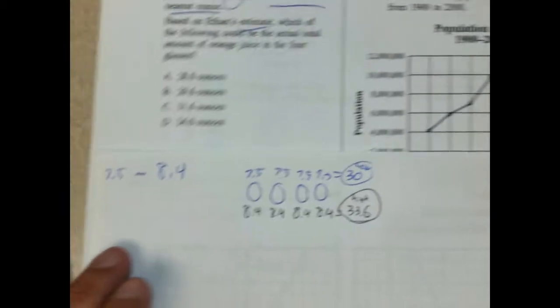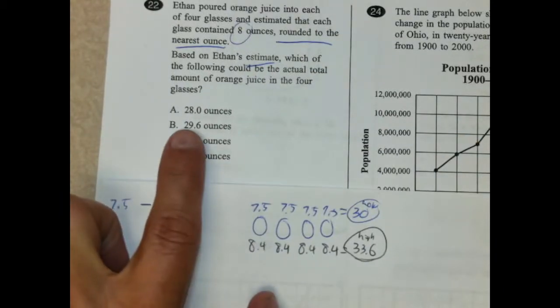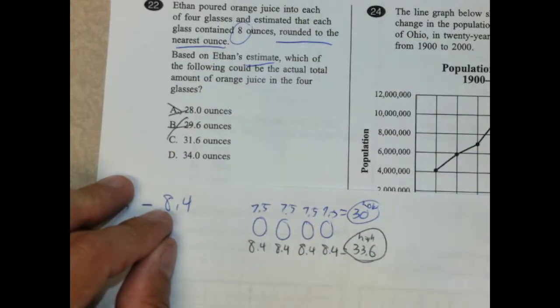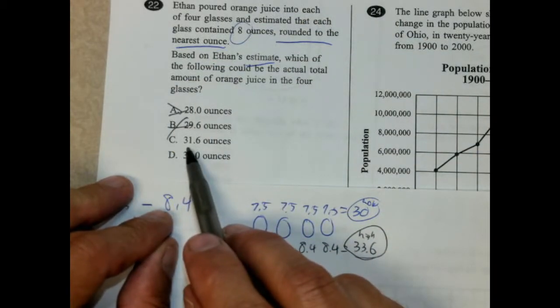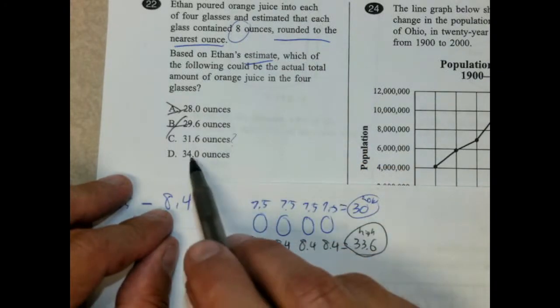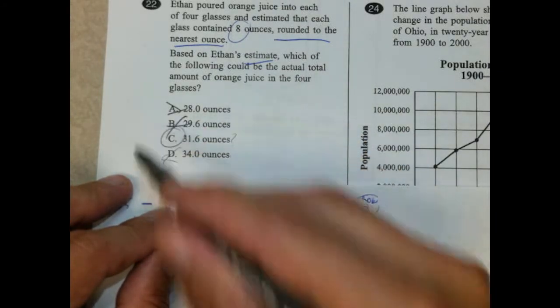Okay, so let's see here. Let's look at our potential answers here. 28 ounces, that's too low, that's out. 29.6, that's too low, that's out. 31.6, well, that's right in between that range, so that's looking pretty good. And then 34 is too high, so it has to be C.